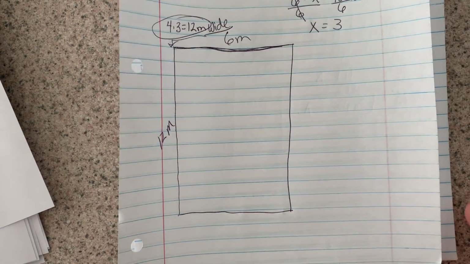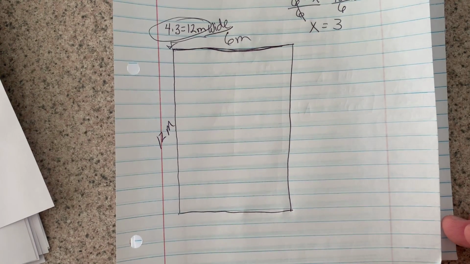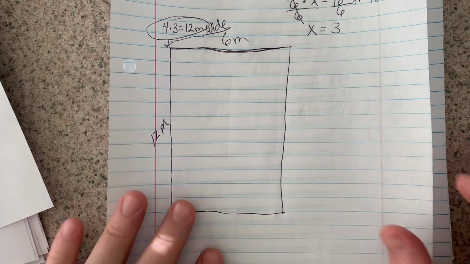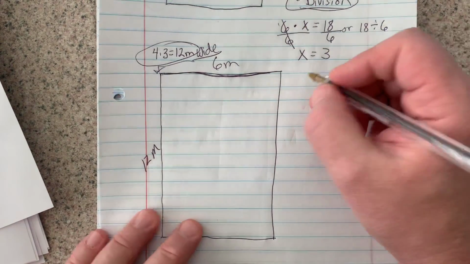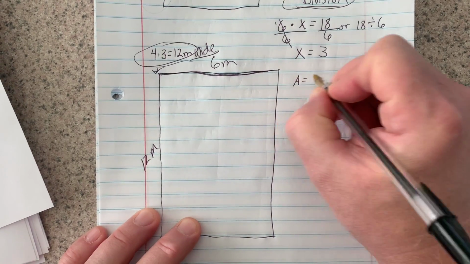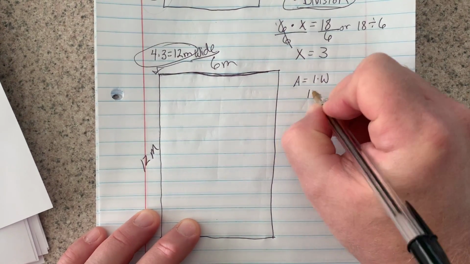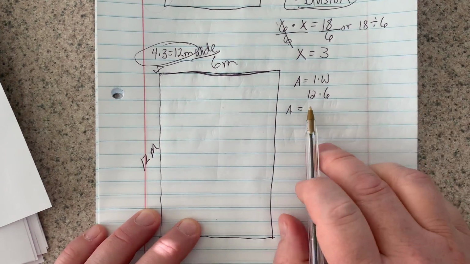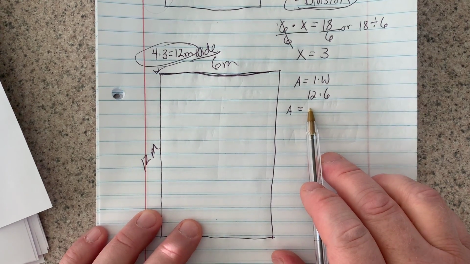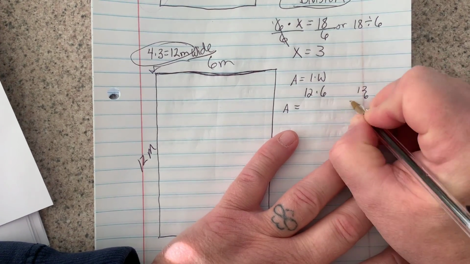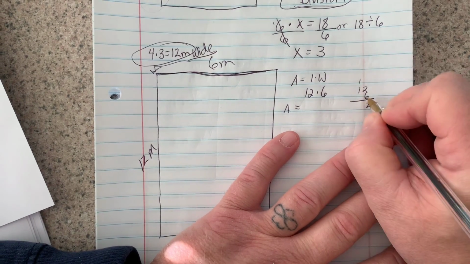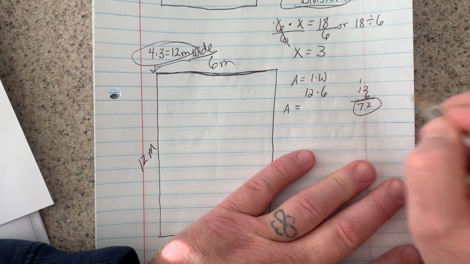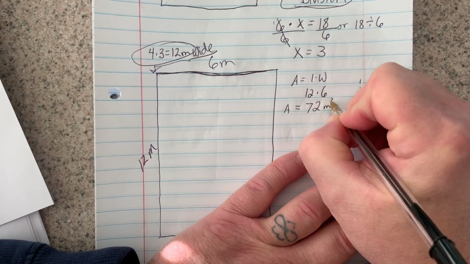Okay, so now we're going to look at what is the perimeter of this one. For this one, they're only asking us to do perimeter. I am going to show you that area still is length times width, and 12 times 6, right? So area equals 12 times 6. 6 times 2 is 12. 6 times 1 is 6, plus 1 is 7. Okay, so we have 72. The area is 72 meters squared.